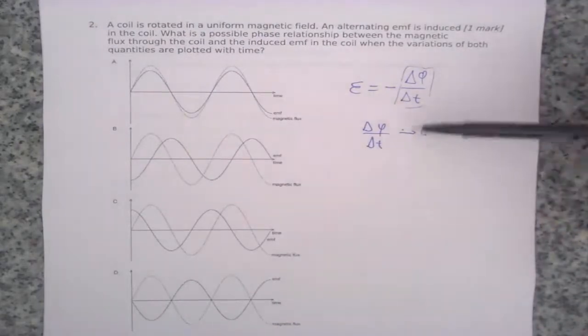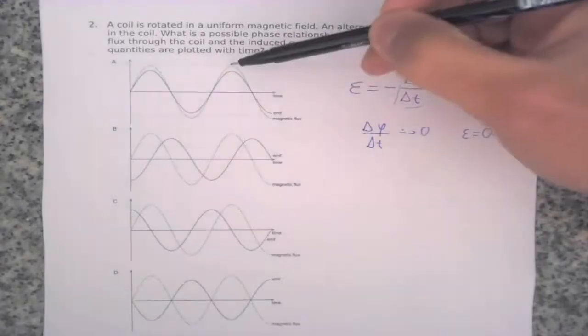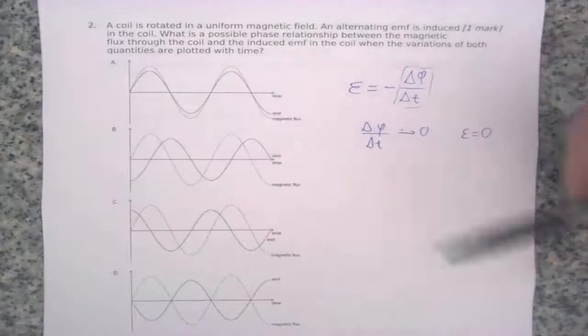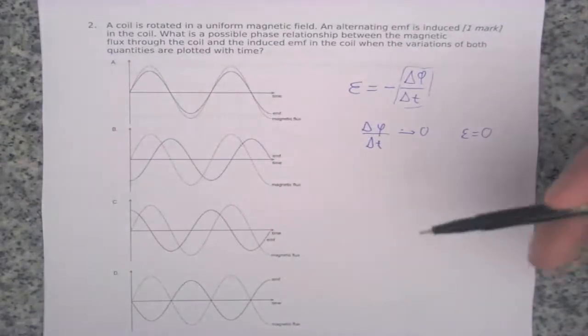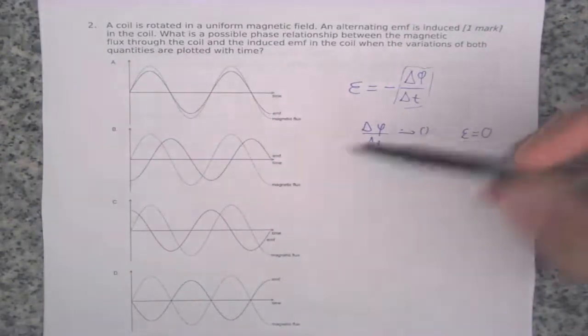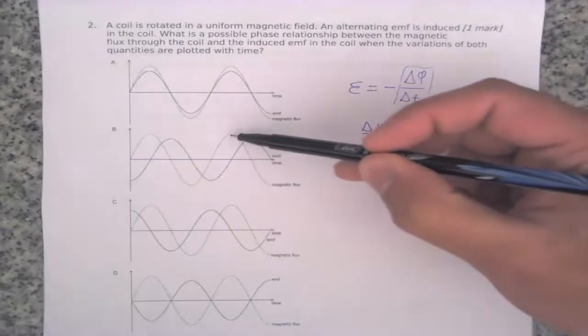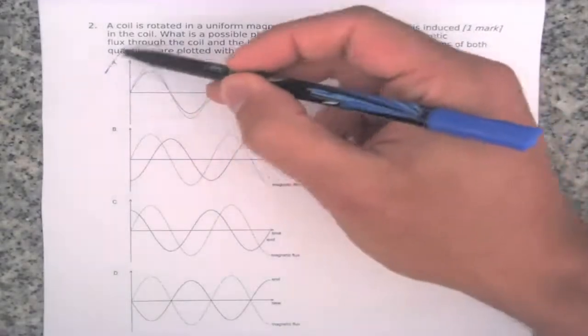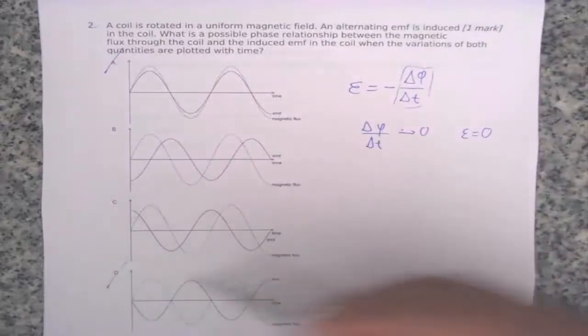And where do we have 0 gradient? We have it at the top here, here, here, here, and so on. So what are we looking for? When the magnetic flux has the maximum value, then the EMF has the 0 value. So it cannot be A, it cannot be D.